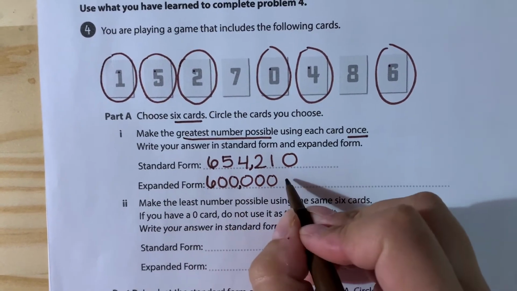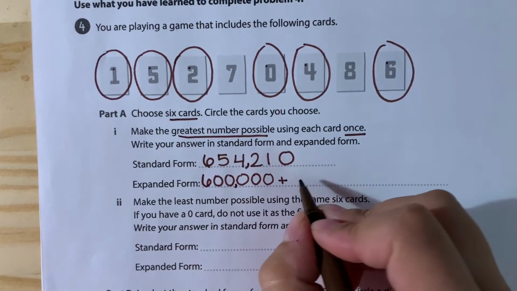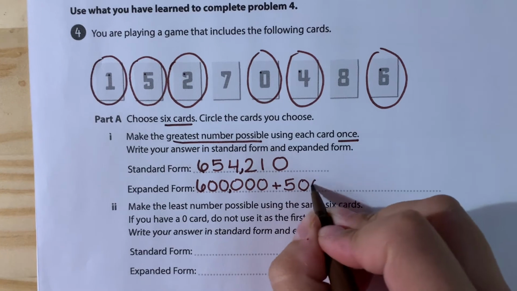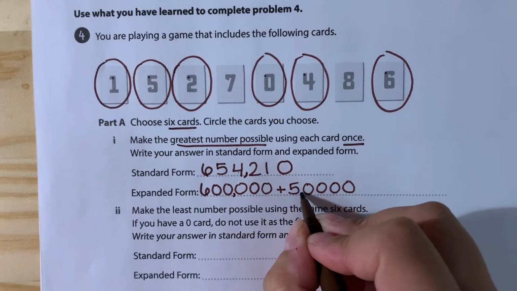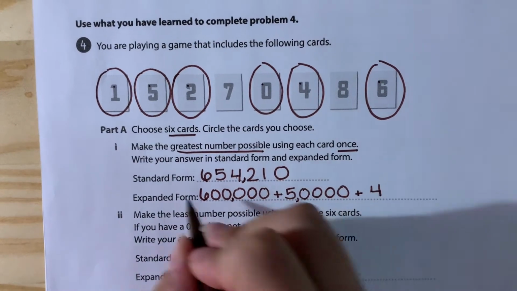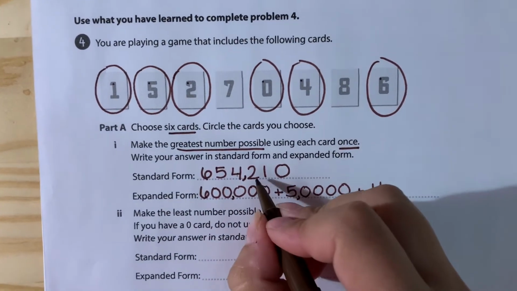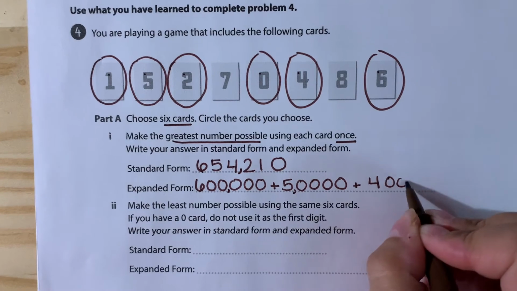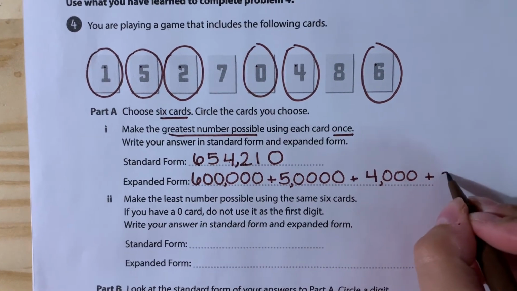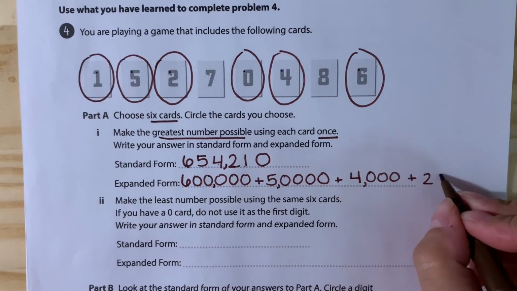So we have 600,000 plus, now we're going to move on to the 5, and there's 1, 2, 3, 4 place values after it, so the 5 gets 4 zeros. And then we go to the 4, we're just working down the number. There's 1, 2, 3 place values after the 4, so we have 4,000 plus the 2, and then there's 1, 2 place values to the right.